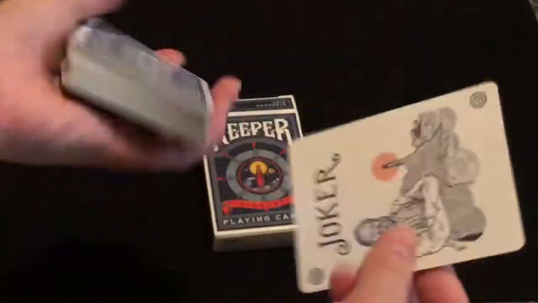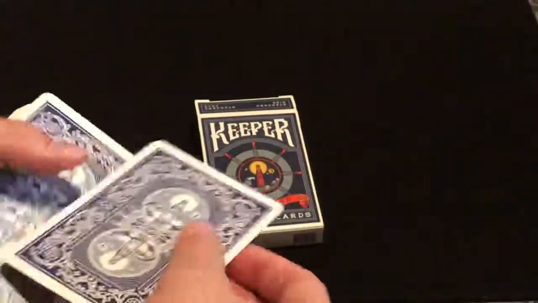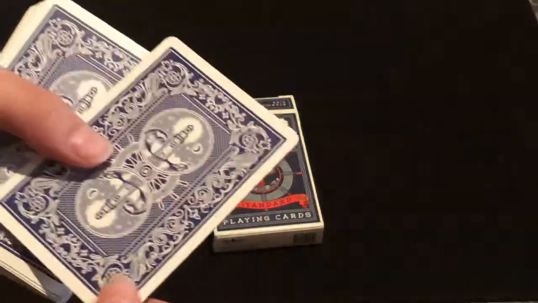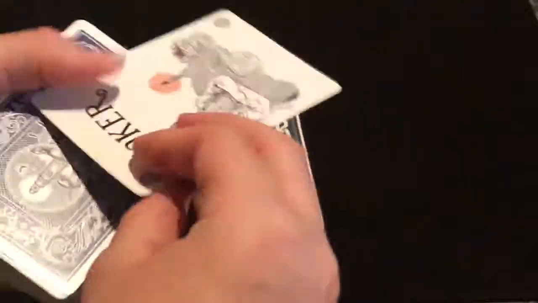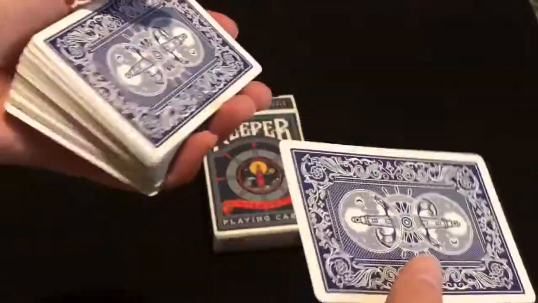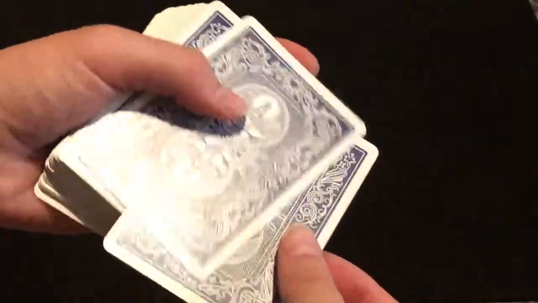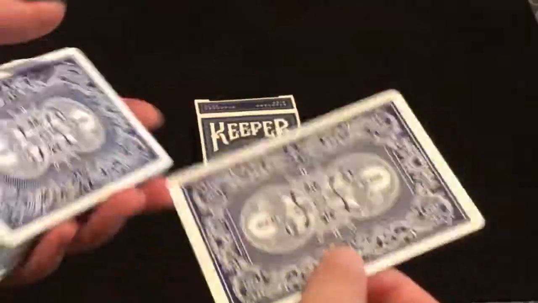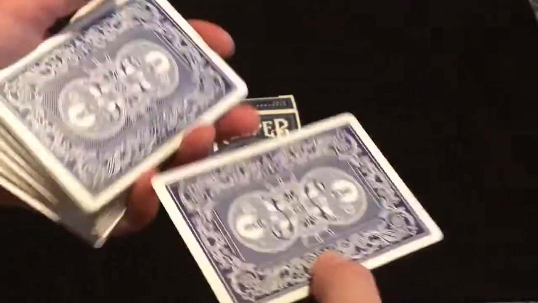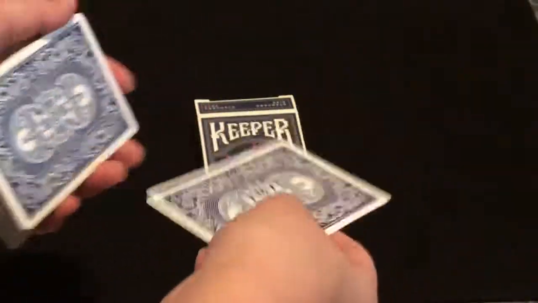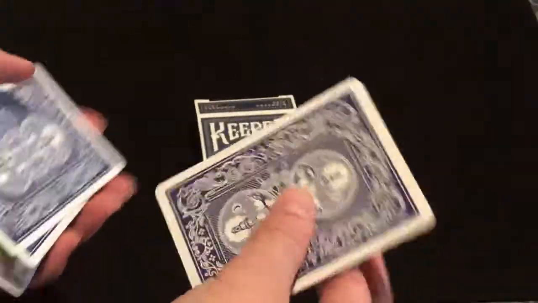So you can use whatever patter you like. You can say, you can inspect the box, or you can talk a little bit more about the wild card and how in some cultures it's used for good luck, and make up some stuff like that. But just top change it. So just look them in the eyes and misdirect them. So you can sort of shake your hands around like this a little bit. I don't usually do that. I just sort of go like this. So the Joker is kind of considered a wild card, right? And then I've top changed it.